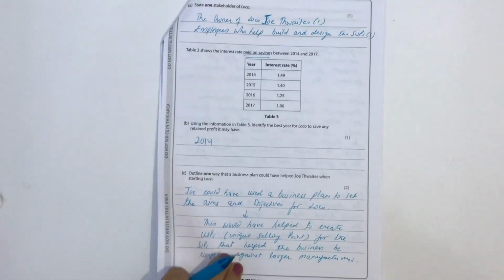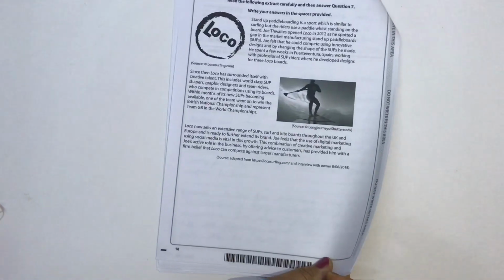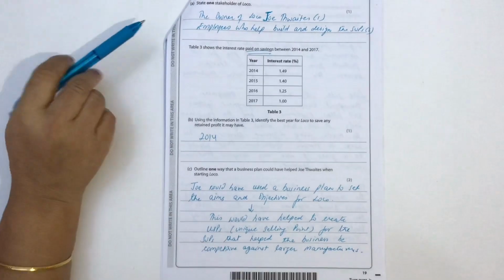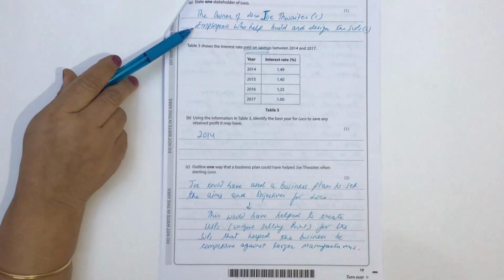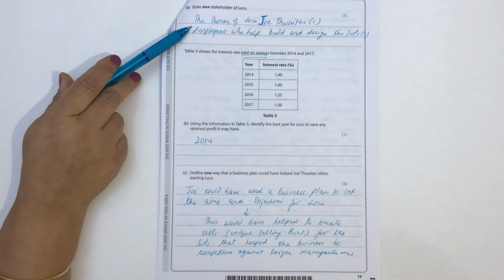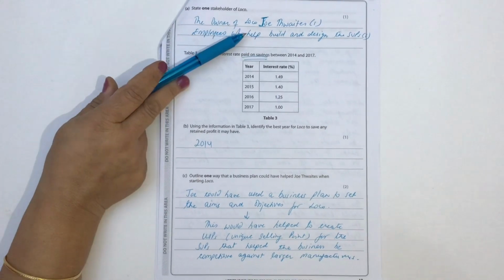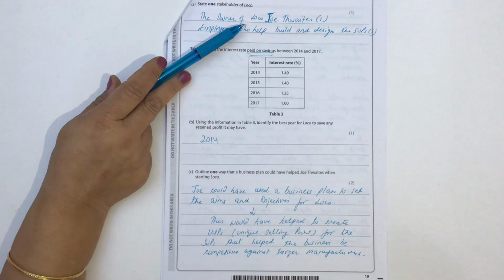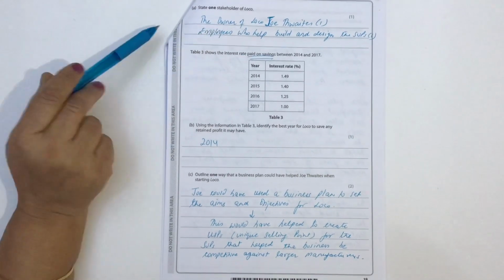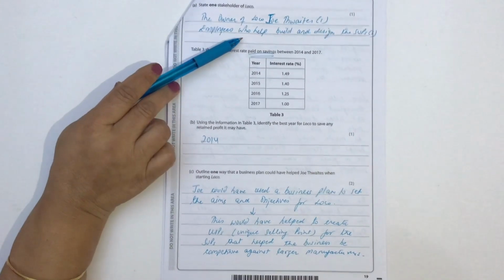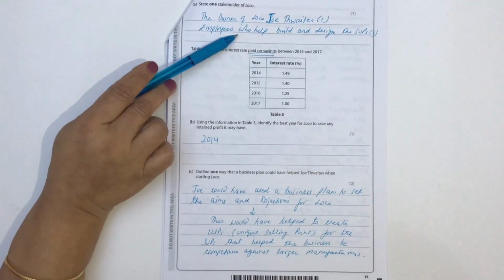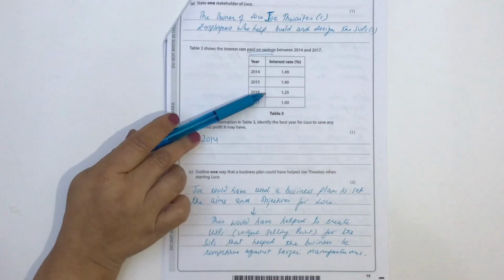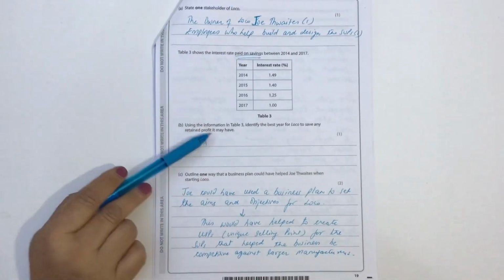So this is section C. There is a case study and you have to answer on this case study. State one stakeholder of Loco. So apply to the case study. The owner of Loco, write his name or any other quality given, mention that. So that would be the application. Or employees who help build and design the SUPs. So that's the stakeholder.